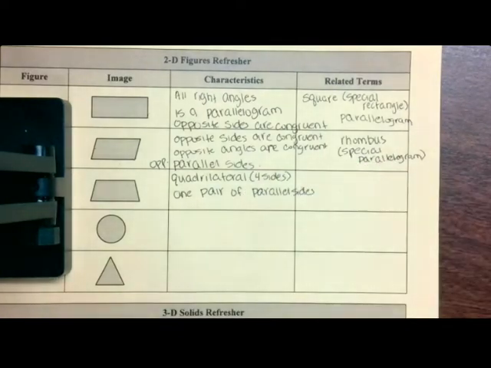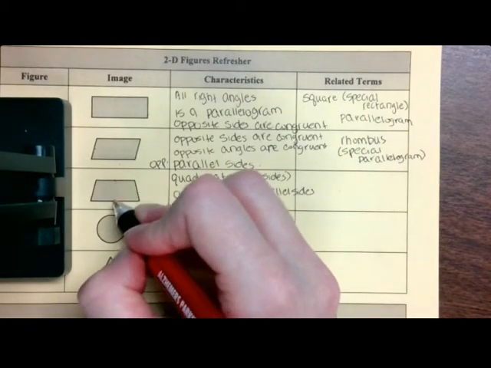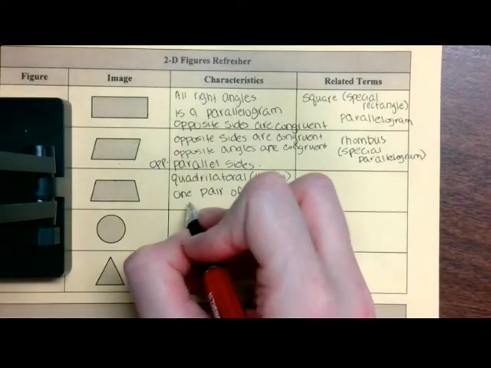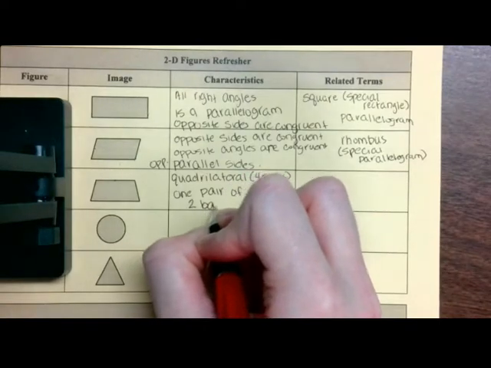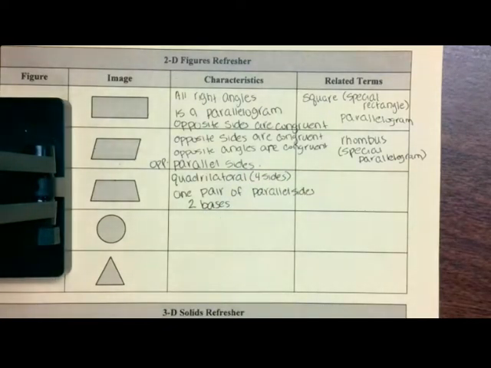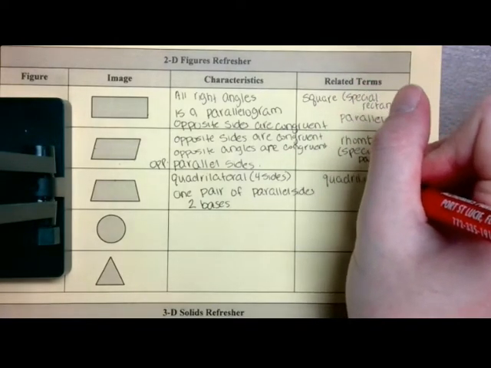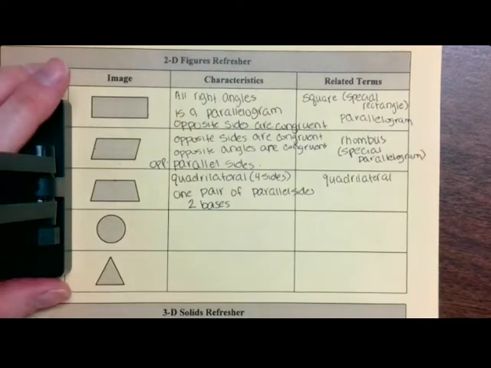Any idea which sides are the parallel sides? Good. This one and this one. These two are the parallel sides. Okay? And those are called the bases. So they actually have two bases. I know, crazy. What? All right. And then for related terms, we're just going to put quadrilateral. Okay? So I know this is a lot of writing. I get it. But it's not that bad.